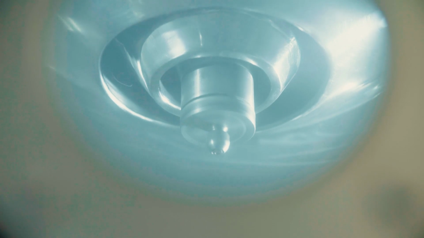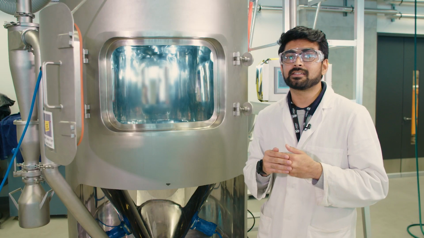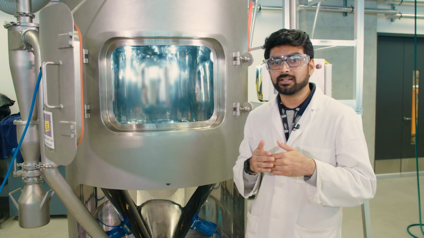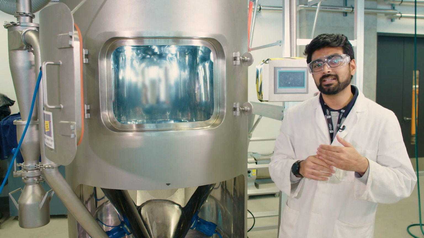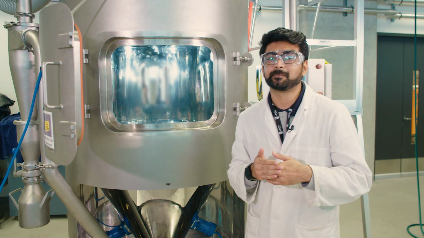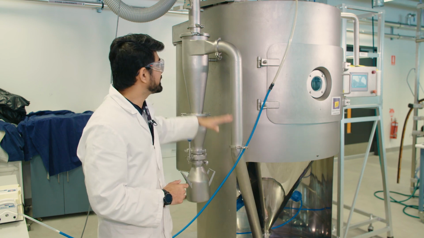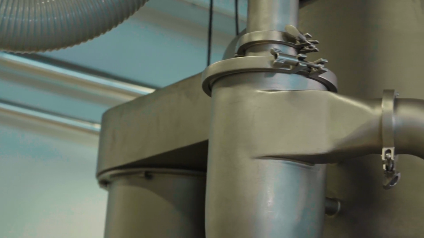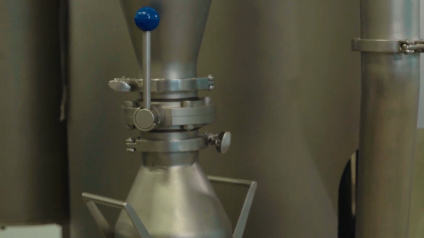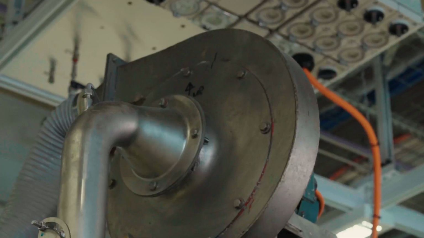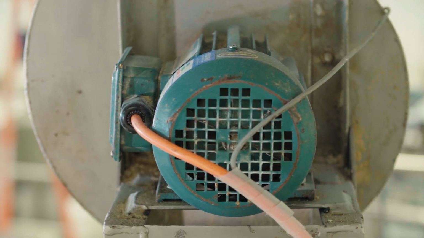The main importance of the concurrent flow is that the heated particles in the liquid form are in contact with the highest temperature, while the powder form is in contact with the lowest temperature. Once the particles are formed in the drying chamber, they move towards the cyclone, where they get separated from the air and pass towards the powder collector, while the residual air gets sucked off by the exhaust and gets out of the spray dryer.